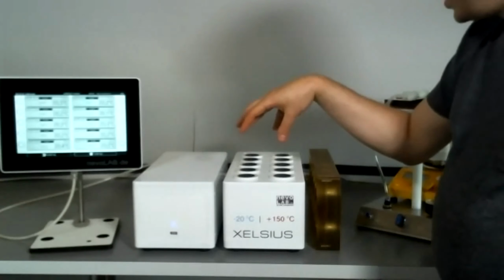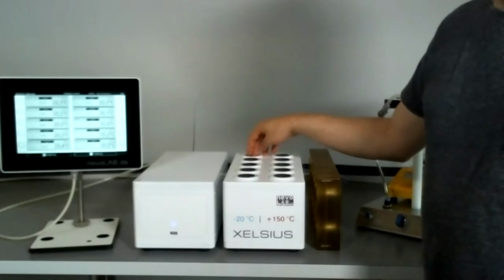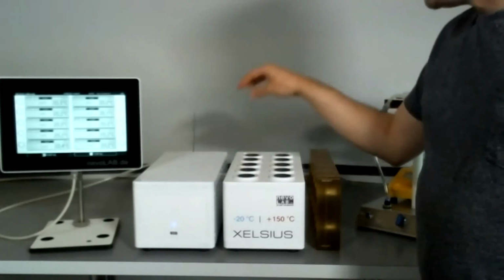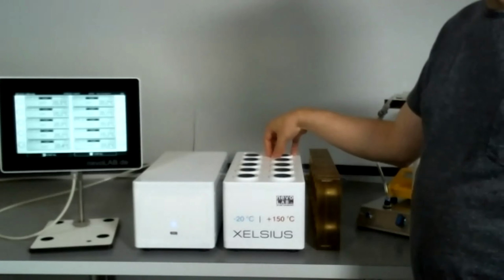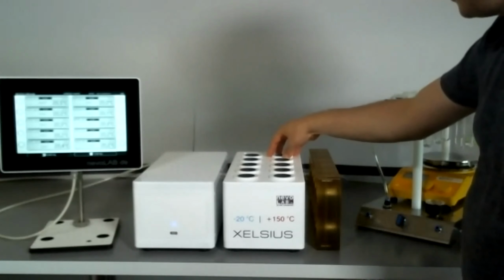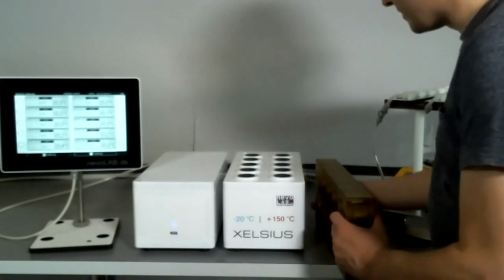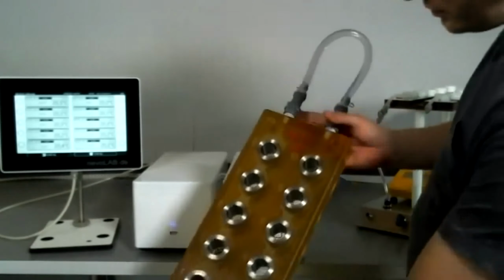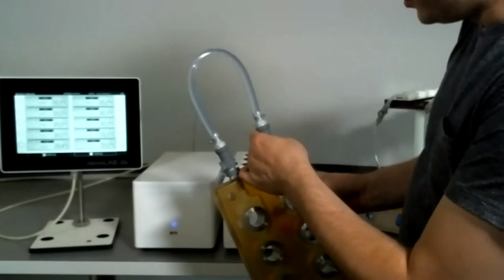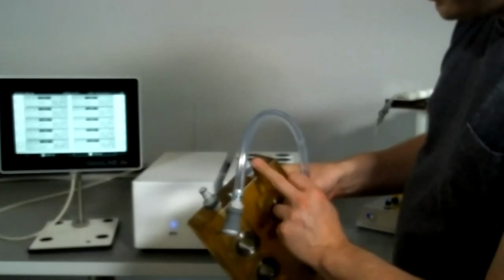And we have our standard XELSIUS reactor with 10 completely individual cells. So this means if you want to heat up in one cell, then the cell next to it is not affected. You can at the same time heat and cool in different cells if you want to. Next to it is the reflux condenser. And like every tool of ours, it's connected by non-spill coupling.